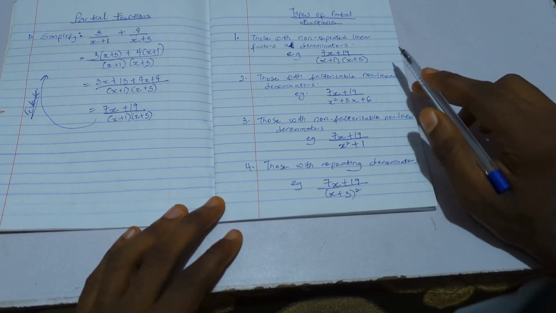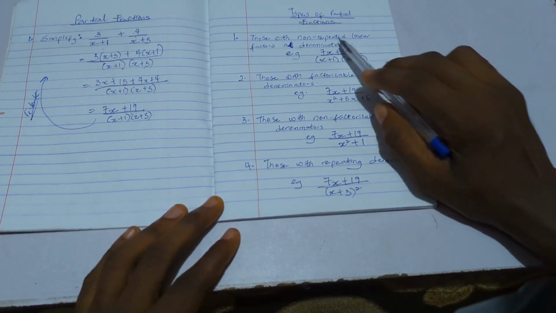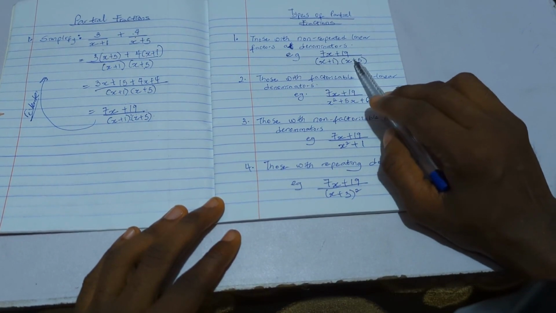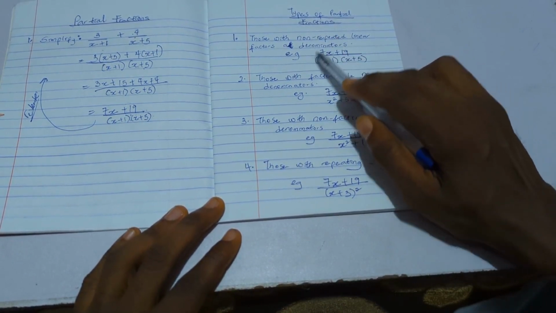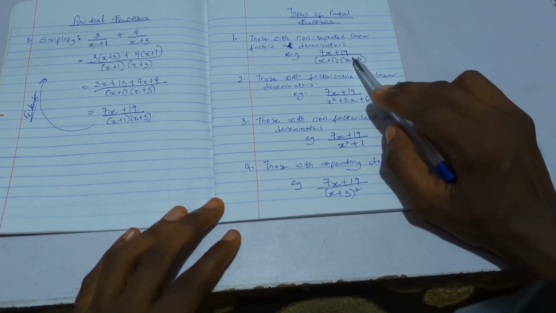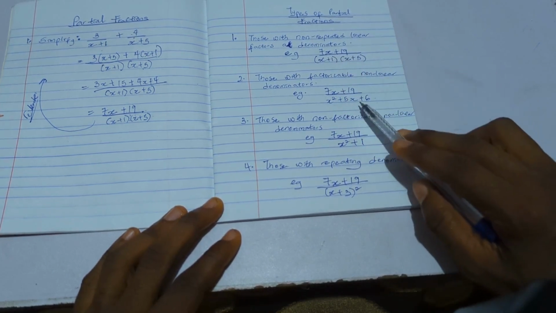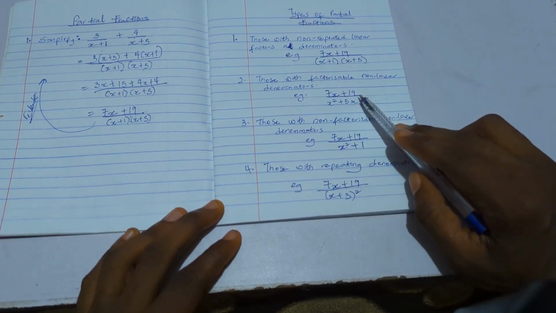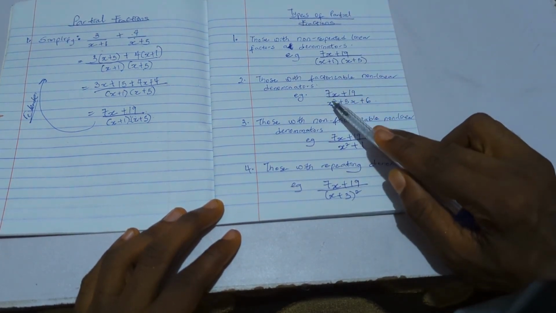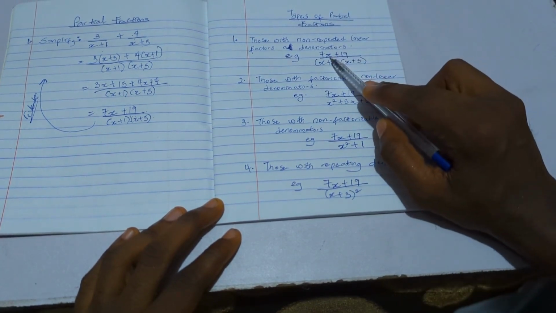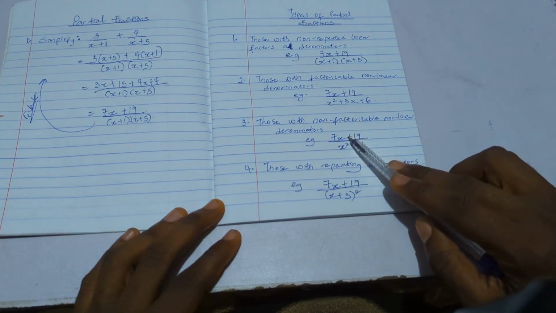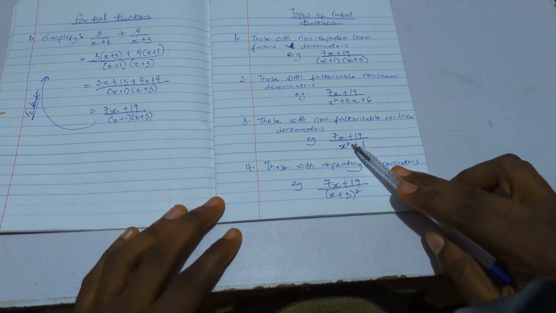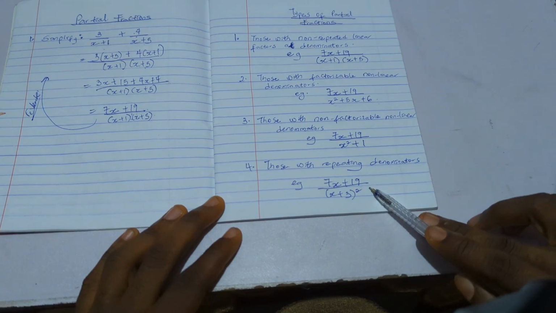So again, let's go over the 4 types that we've written so far. The ones with non-repeated linear factors. You can see these ones do not repeat, they are different, right? These are the linear factors that we have here, because the highest power of the unknown is 1. There's no 2, there's no 3 in the x. We also have factorizable non-linear denominators, and we told you that this type 2 is very similar to type 1, because when you factorize the denominator, it becomes something like this as well. Then number 3 says non-factorizable non-linear denominators. In this case, we can't factorize the denominators, and number 4, you have repeating denominators.